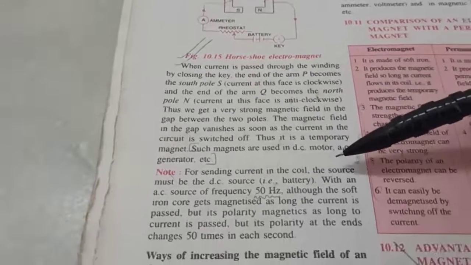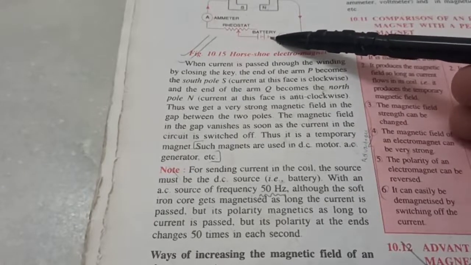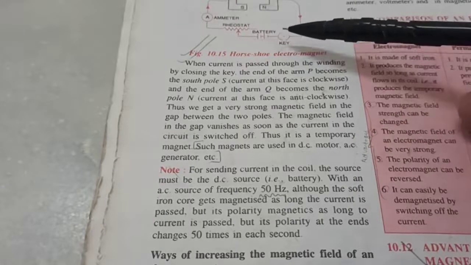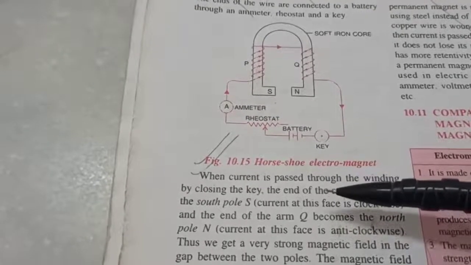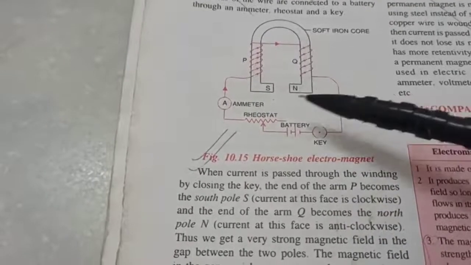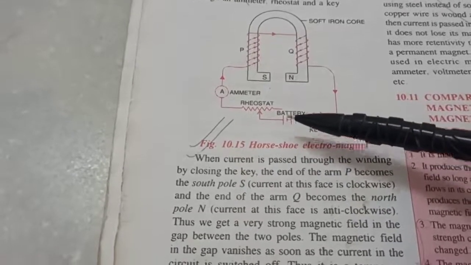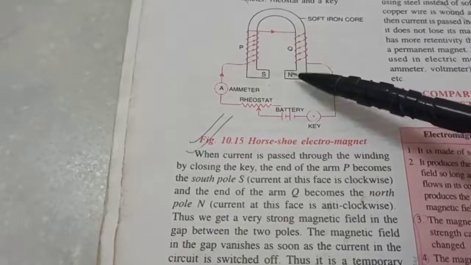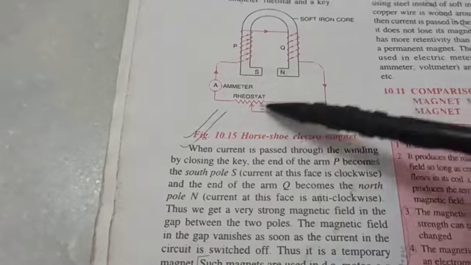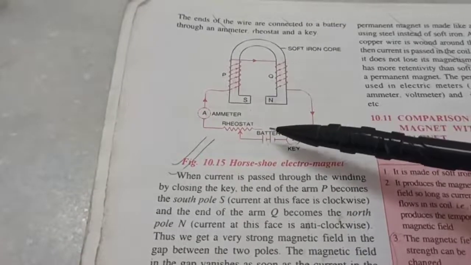Now note that in this diagram we have used a DC source of current, that is a battery. But what if we would have connected this circuit to our household socket? Then it would have received an alternating current. That is also okay for the functioning of electromagnets. But then since the direction of current keeps changing, even the polarity will keep changing.